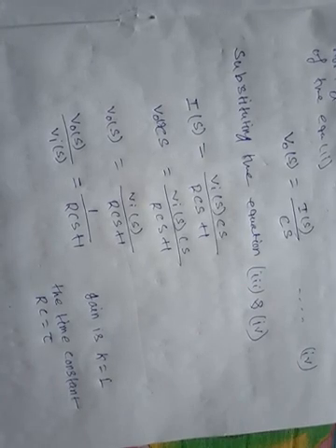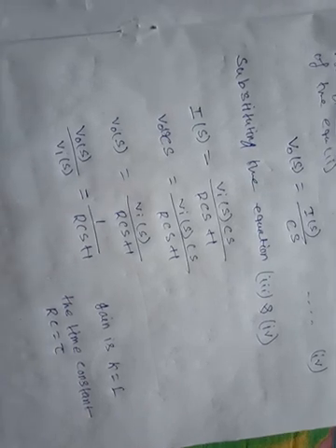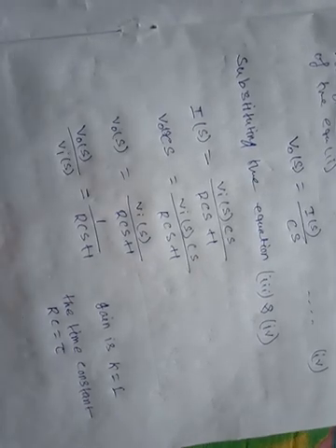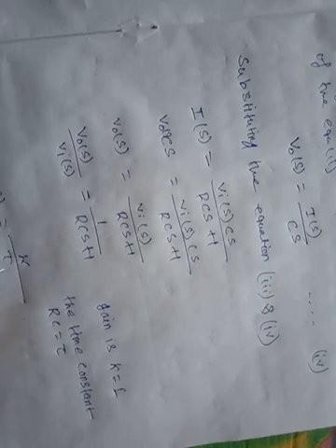From the above discussion, we may notice that any first order system can be represented by a transfer function if we know the time constant tau and steady state gain K of the system, that is, G(s) is equal to K by tau S plus 1.